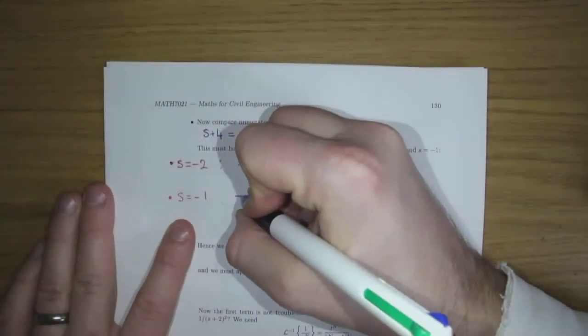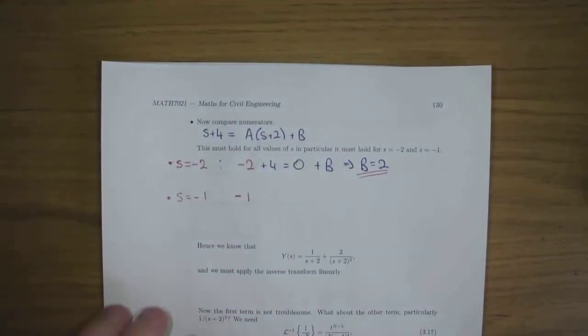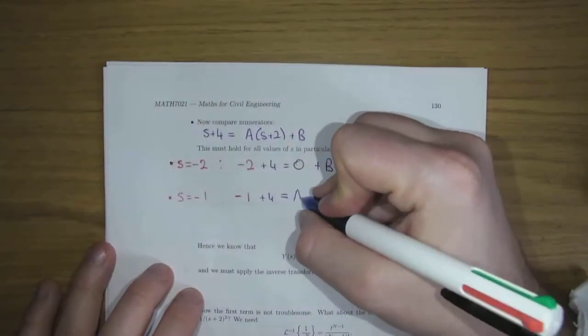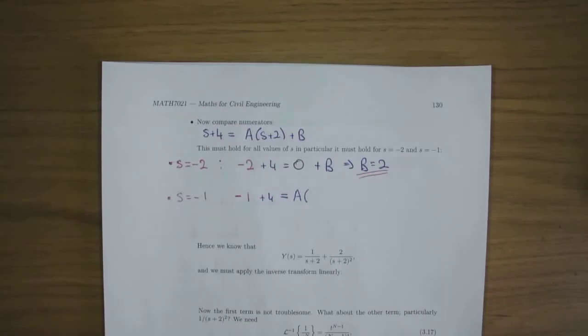So -1 here, plus 4, equals a, which is certainly what we're looking for, times -1 plus 2, which gives us 1.